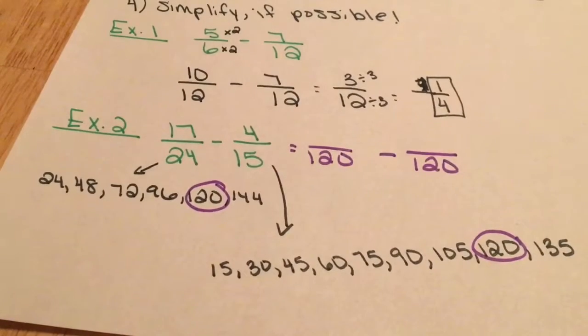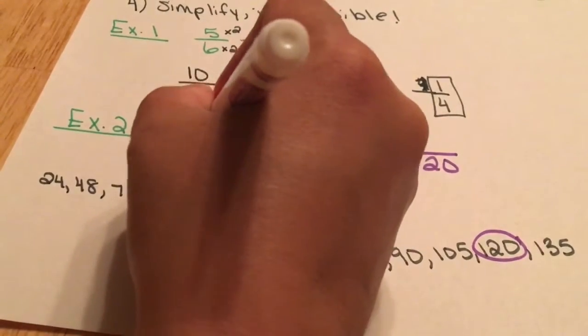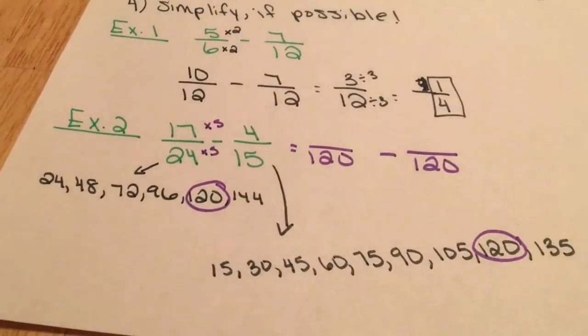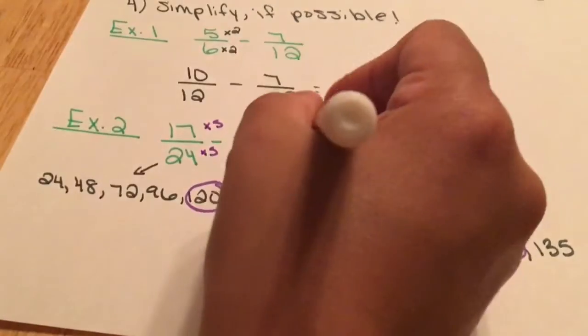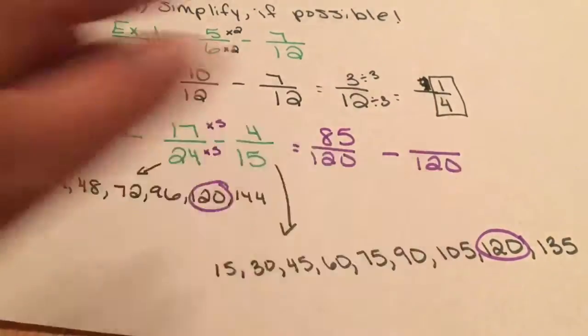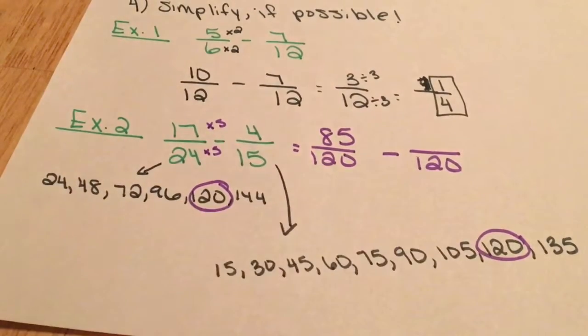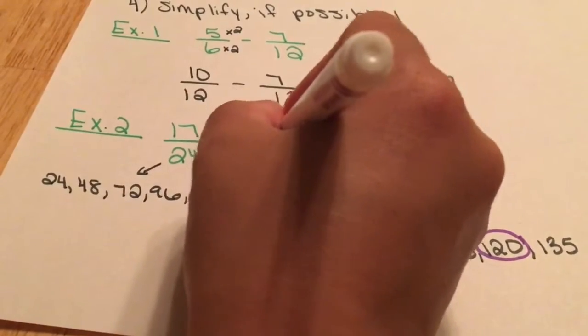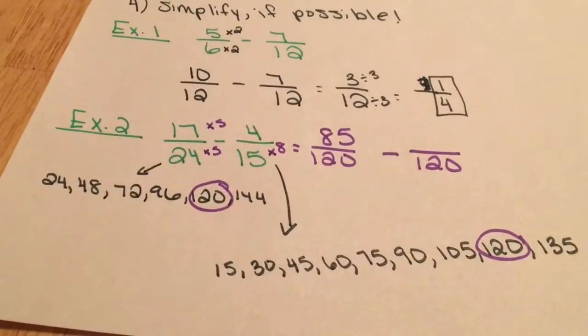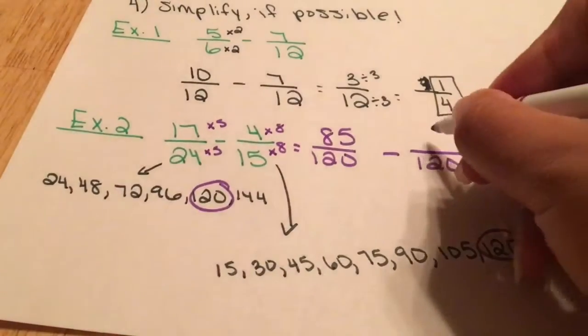So how do I get from 24 to 120? It's my 1, 2, 3, 4, 5th multiple. So I'm going to multiply it by 5. And so I have to multiply 17 by 5, which is going to give me 85. How did I get from 15 to 120? It's my 1, 2, 3, 4, 5, 6, 7, 8th multiple. So I have to multiply it by 8, and I have to multiply my numerator by 8. And that's going to give me 32.